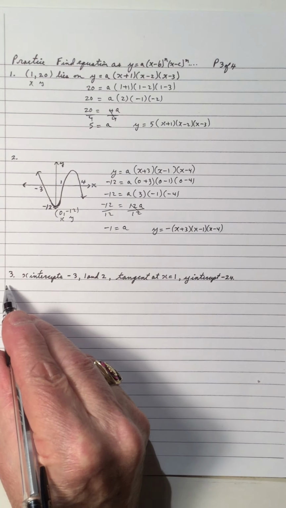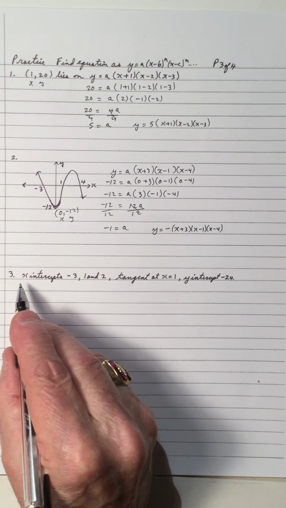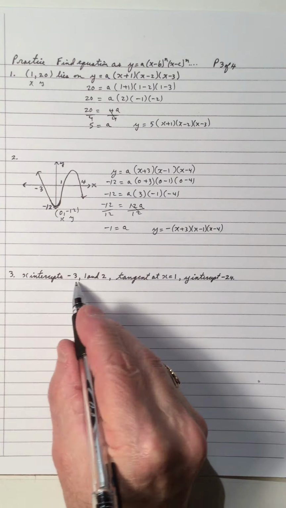Okay, let's do number 3. Don't forget to pause the video if you wish. The x-intercepts are negative 3, 1, and 2, tangent at x equals 1, and a y-intercept of negative 24. So we have y equals a. We have intercepts 1, 2, 3, so we'll write the 3 of them down. That's negative 3, so that's a plus 3. That's a 1, so that's an x minus 1. That's a 2, so this is x minus 2.